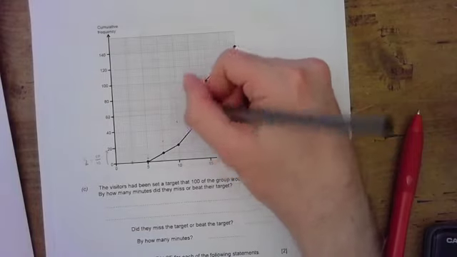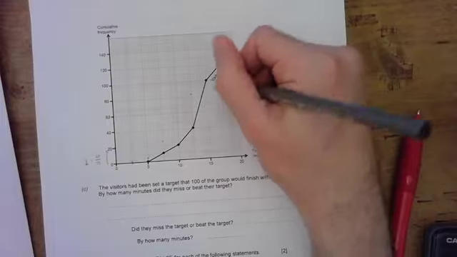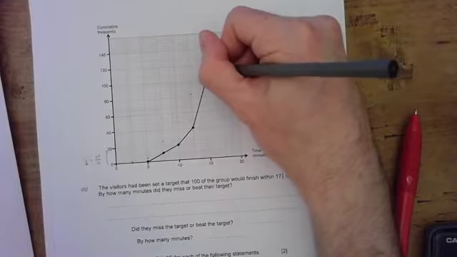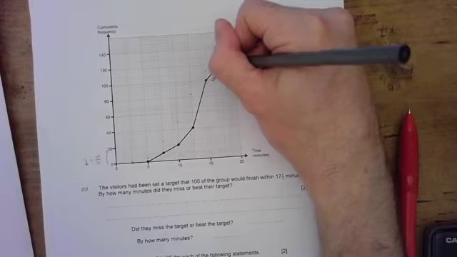And then 83, this is fiddly to plot, they've made it hard for us. And then 113, so there's 110, 112, 114, so 113 there, and then 120 by the time we got to 17.5.